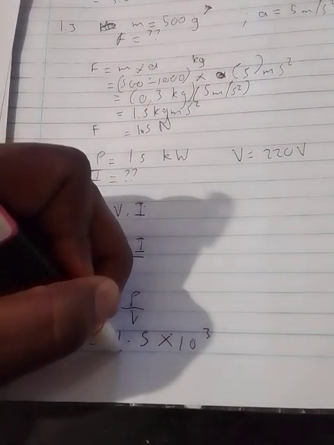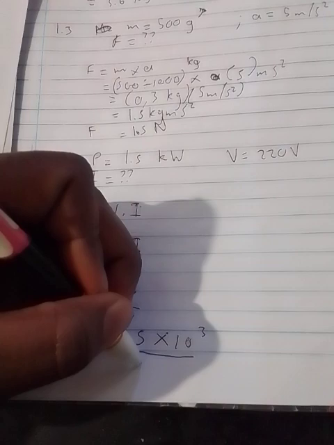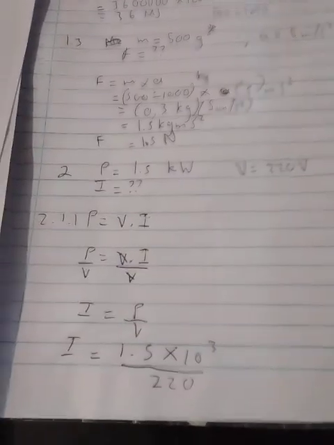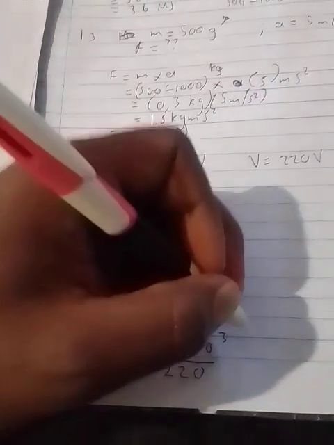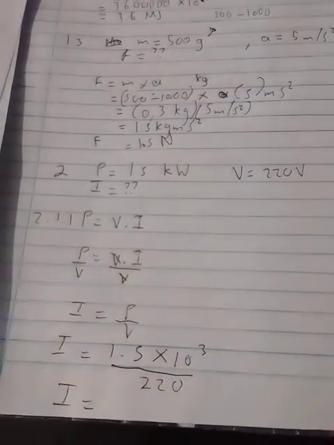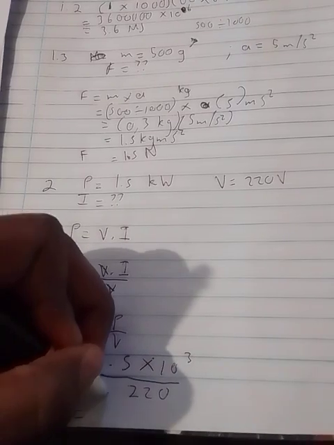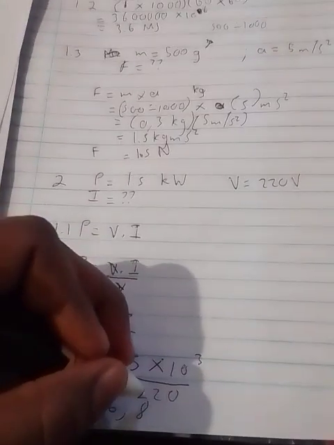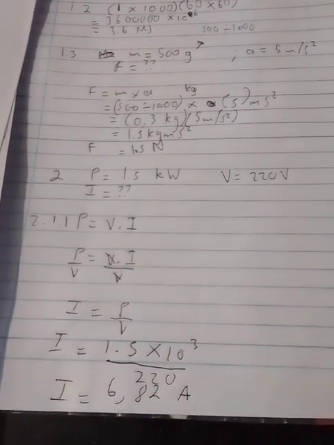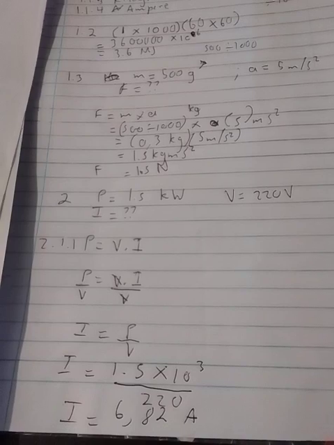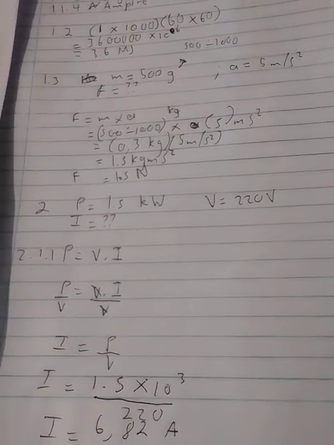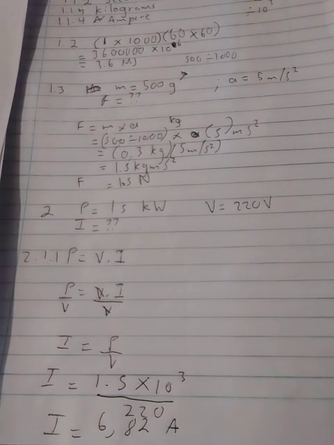Then we're going to have, over volts, the voltage being given in volts, so it's 220, right? Then the final answer: I equals 6.82. If they say to 2 decimal places, in most cases they say correct to 2 decimal places, so it's 6.82 ampere. So this is how you find I, right?